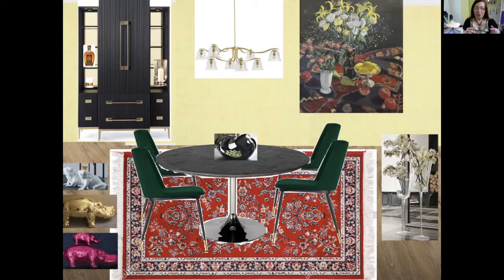Also, the chandelier has been selected because the glasses that surround the bulbs remind me of the vase with the roses. And here on the left-hand side, you can see several sculptures of animals. I thought, well, there are flowers and fruits in the painting. Why not create another natural corner using sculptures of animals?